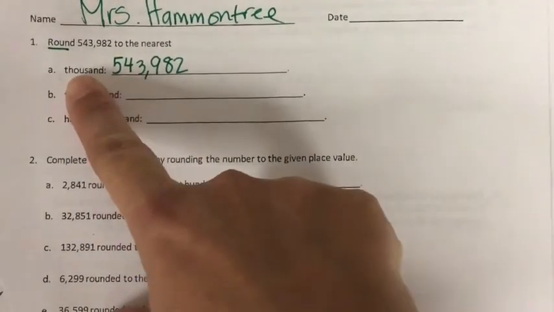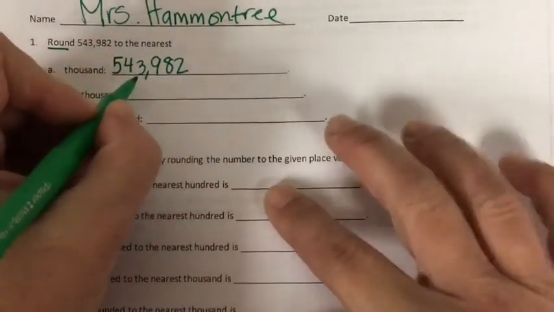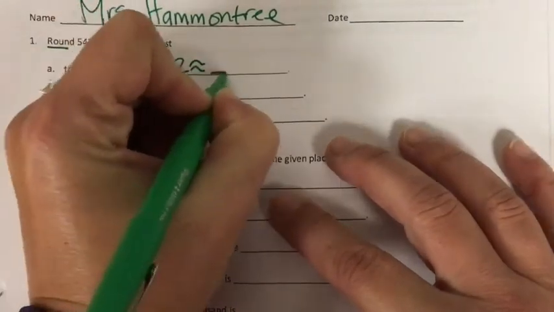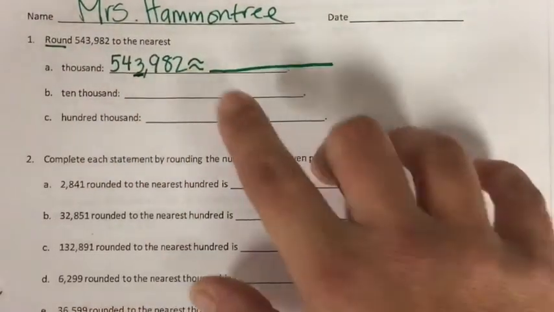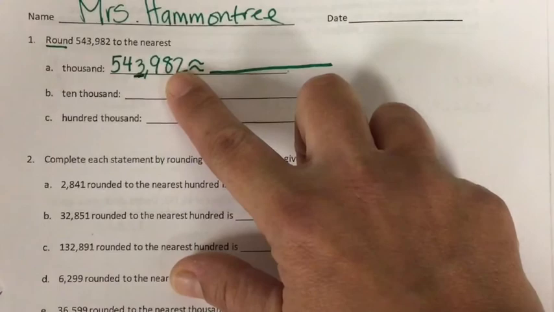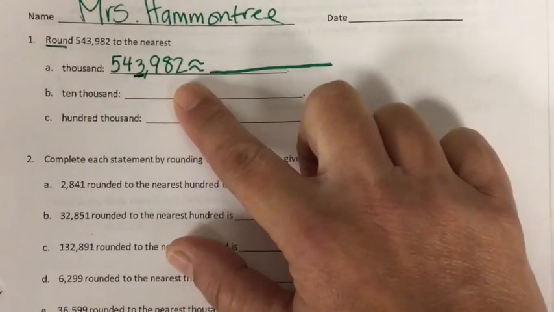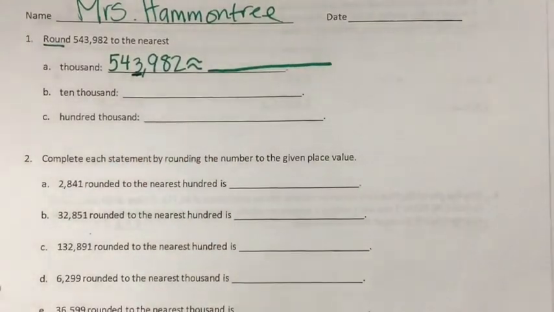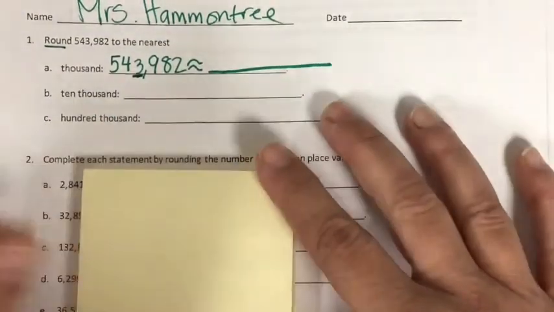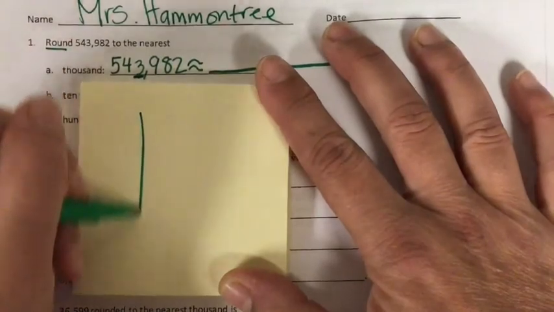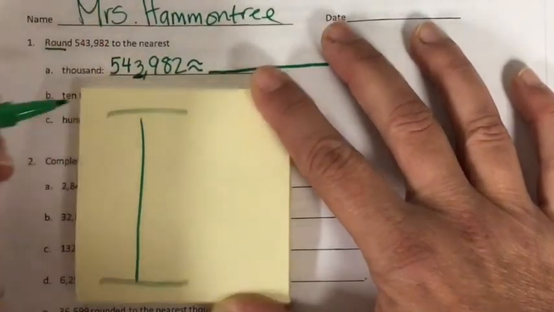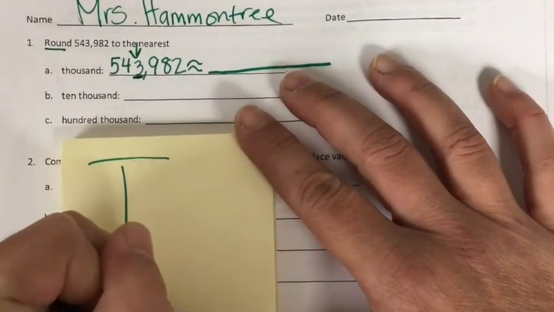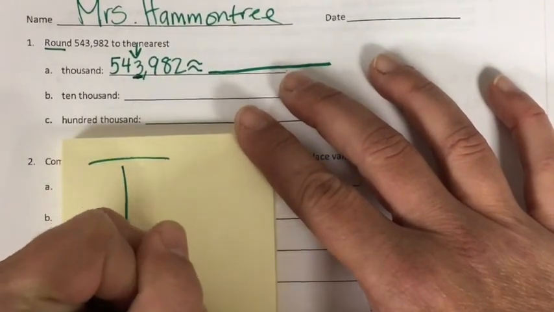So this one says 1,000, so I would underline the 3. And then I'm going to put down what I would round this number to. Well, I could draw a number line. So let me get some Post-it notes. I could draw a number line. So what would be my bottom number? I know it's going to be a 3, 0, 0, 0.